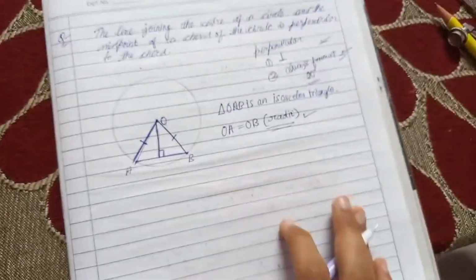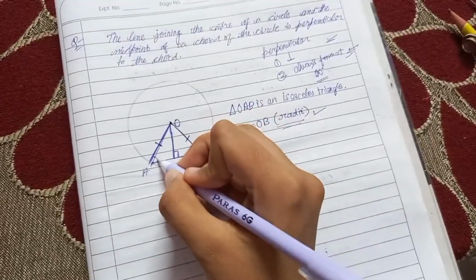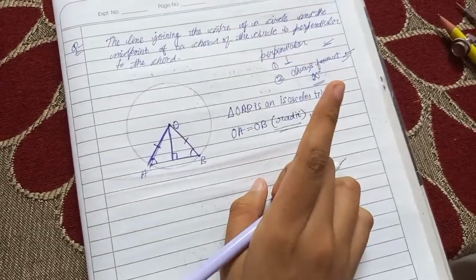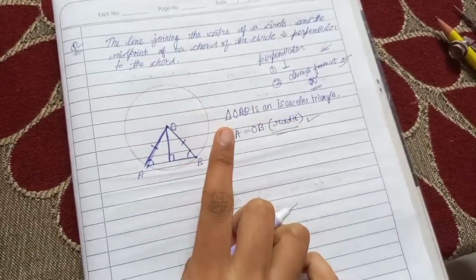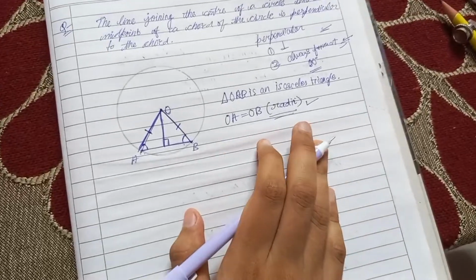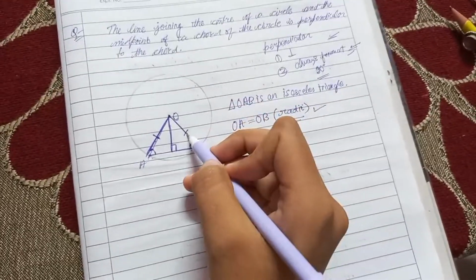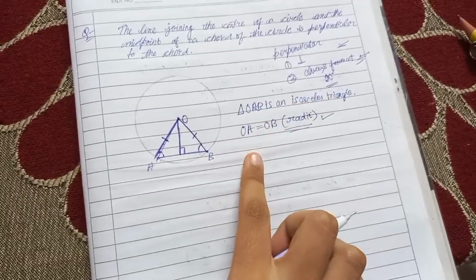Then, as I said, the angles forming opposite the two equal sides should also be equal. What I mean to say is that these two sides are equal, and the opposite angles will also be equal.